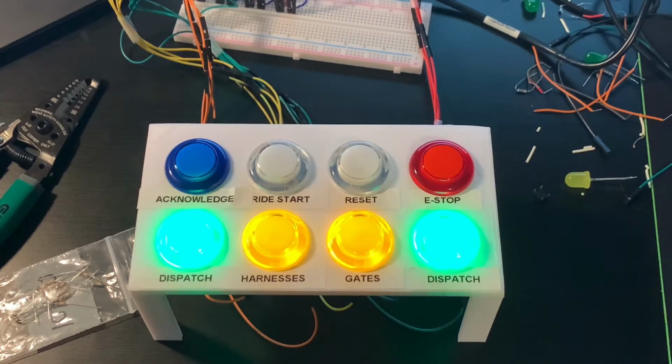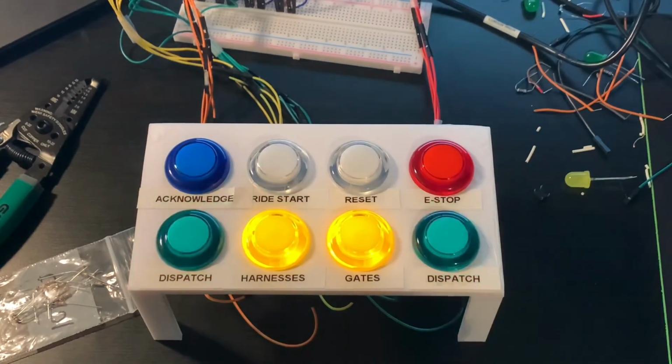In the next part, I'll add, hopefully, the next 3 buttons, and then tune pretty much the whole thing. There's some areas that kind of don't make sense logically right now in the code, so I'm going to work those out. But yeah, this will be the final part of this video.